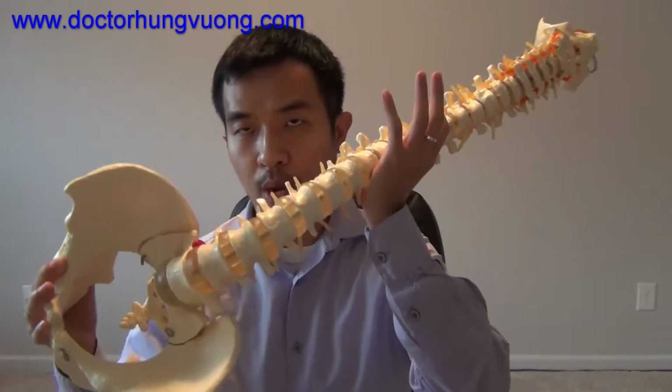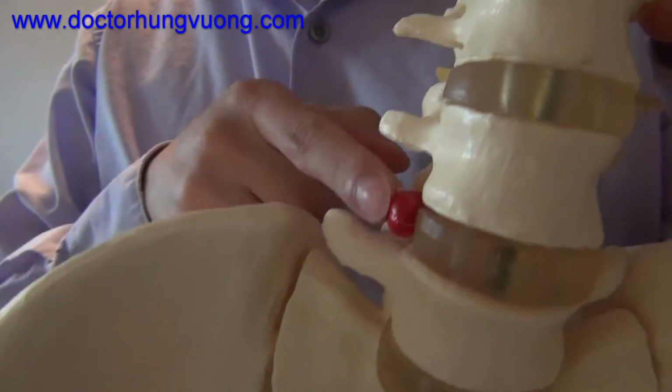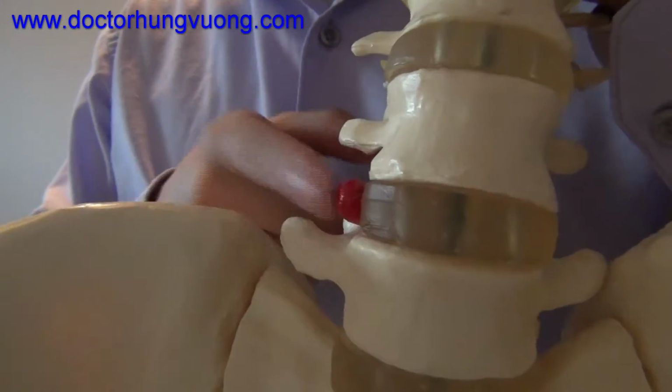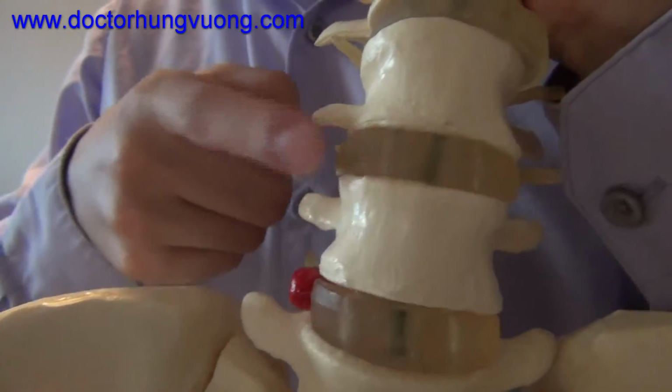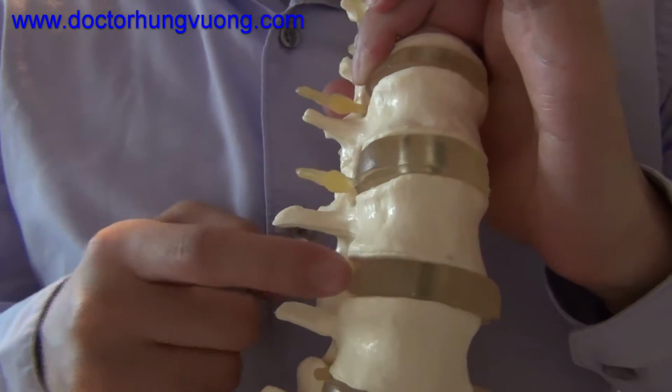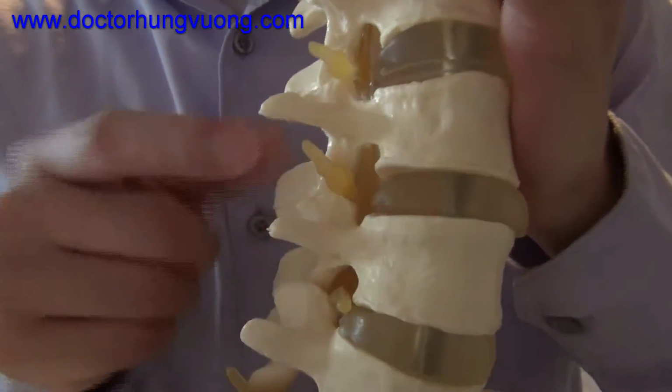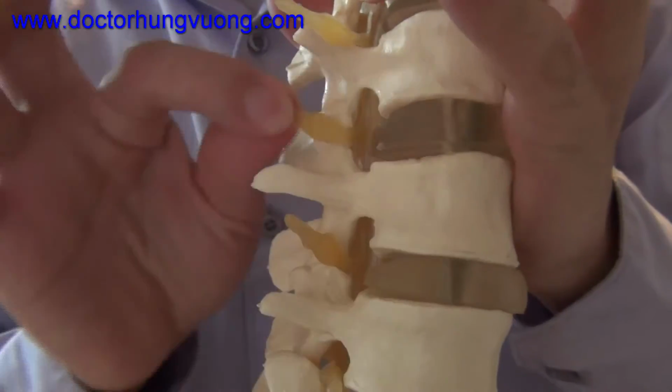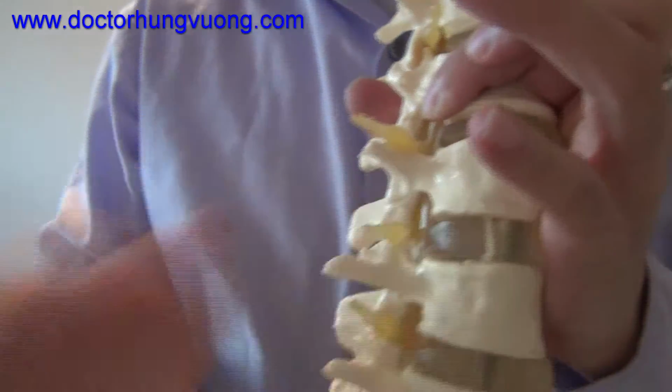This is a model of your spine, and I want to show you in close-up what a herniated disc looks like. So you see here, this red object right here represents a herniated disc. These are your discs, spinal disc. And behind the disc here, you see these yellow objects. These are representing your spinal nerves.